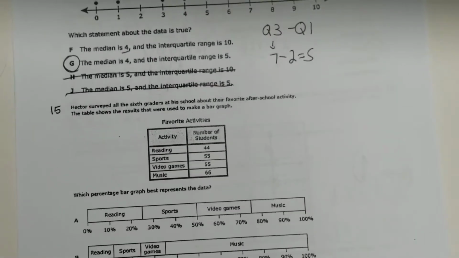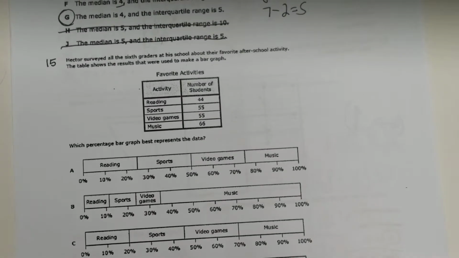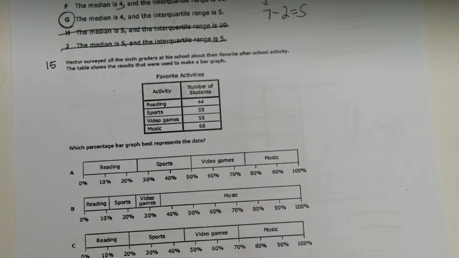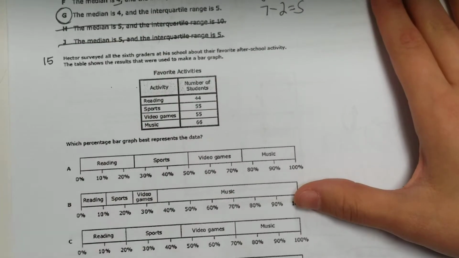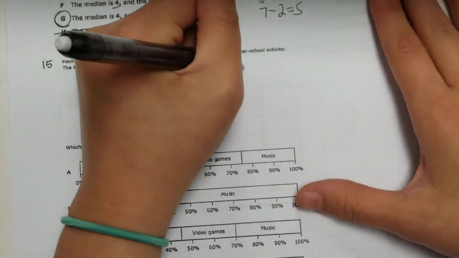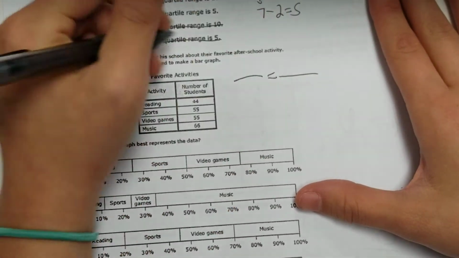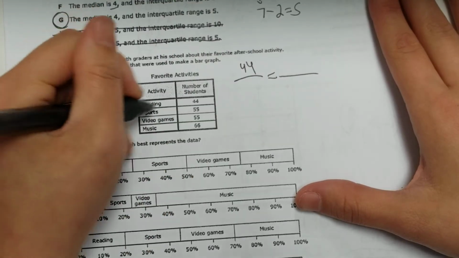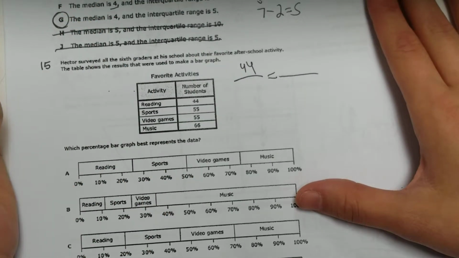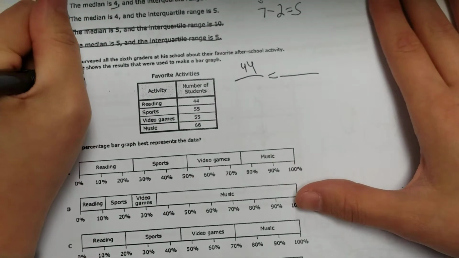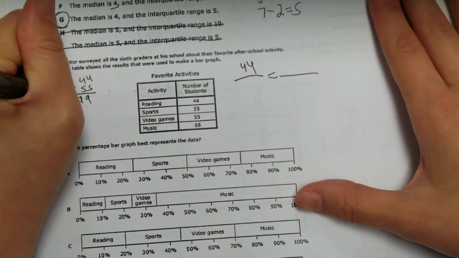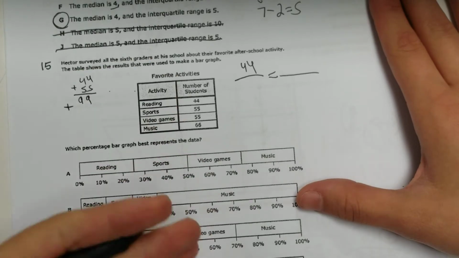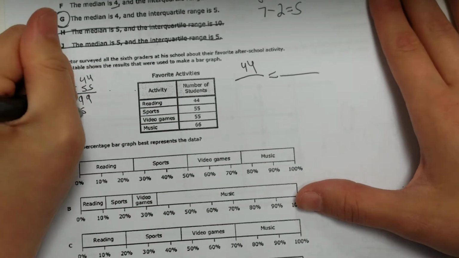Last one. We got 6th graders. We're talking about what graph best represents the data. I'm going to make proportions for these because I think that's the best. So I know that my part is going to be 44 for reading at least. And I actually don't know the whole. To find that out, we need to add them together. That way we can find out how many students total were interviewed.